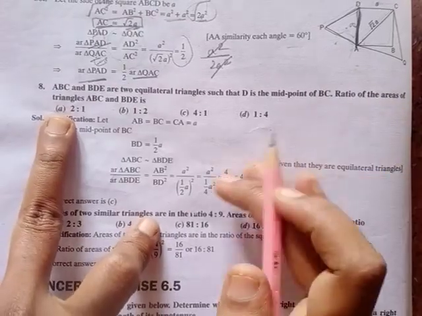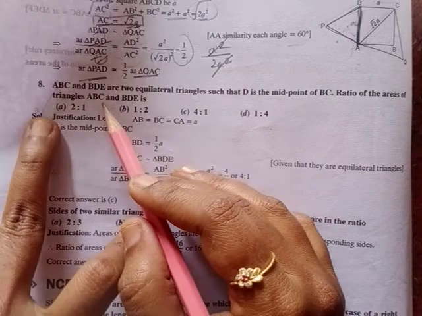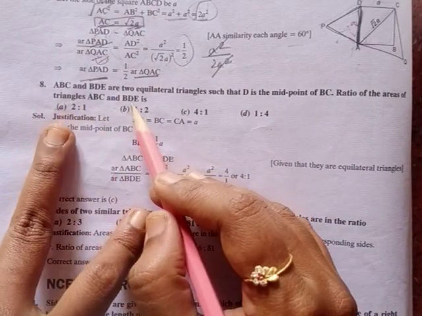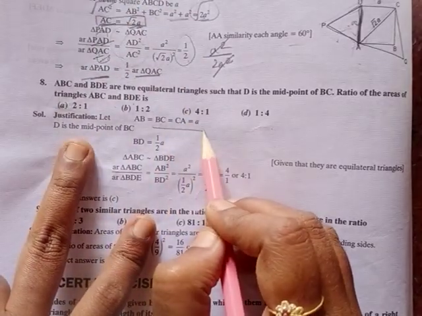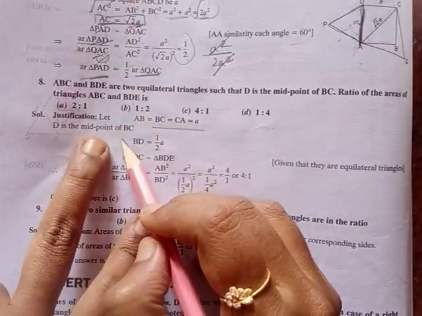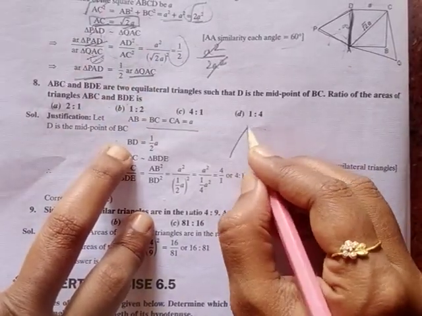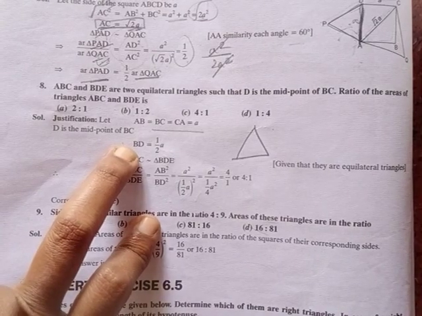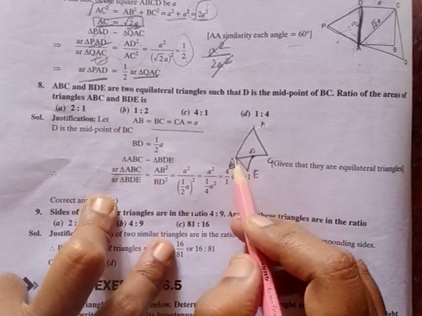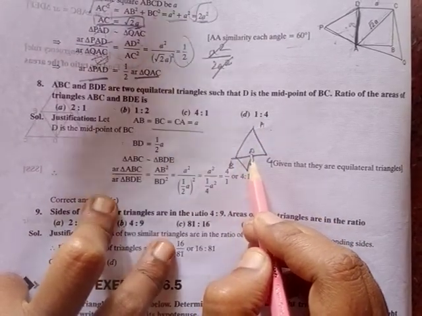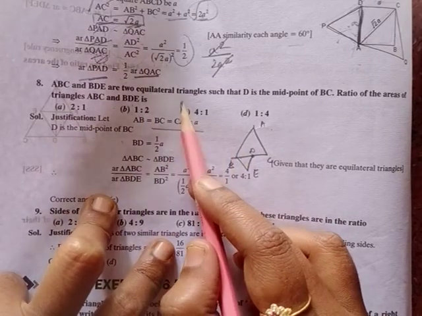Next, ABC and BDE are two equilateral triangles such that D is the midpoint of BC. Ratio of the areas of triangle ABC and BDE is what they are asking. Since it is an equilateral triangle, all the sides are equal to A and D is the midpoint of BC. So ABC is a triangle and D is the midpoint of BC. From this we can draw another equilateral triangle BDE, because there are two equilateral triangles.